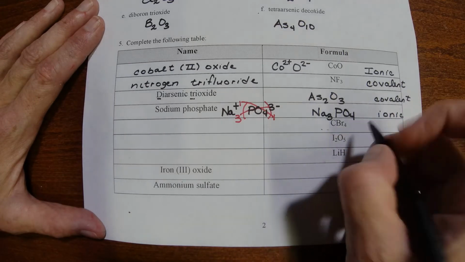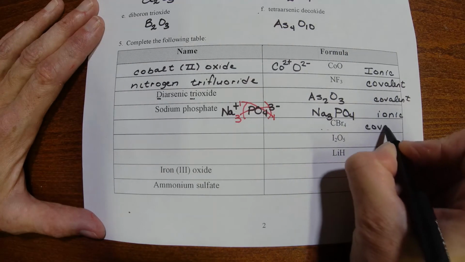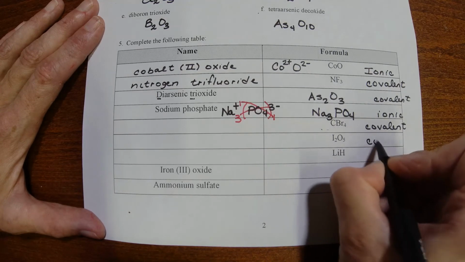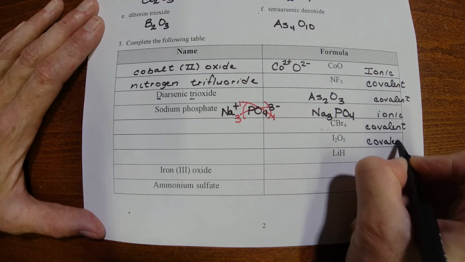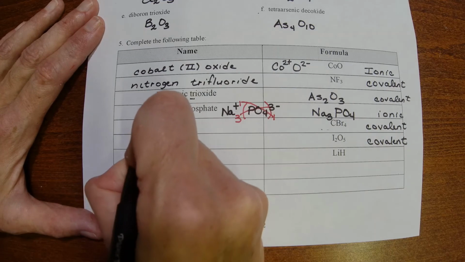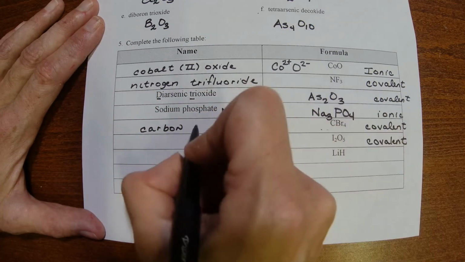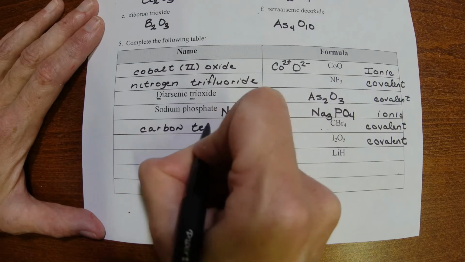2 nonmetals. This is going to be covalent. And this is 2 nonmetals too. So let's do both of these back to back. We have carbon. And then we have 4 bromines. So we're going to do tetrabromide.